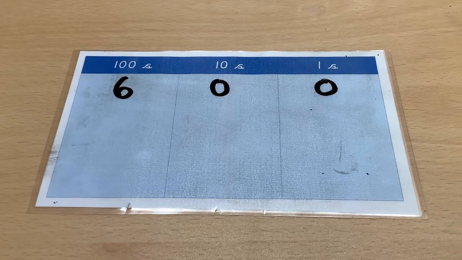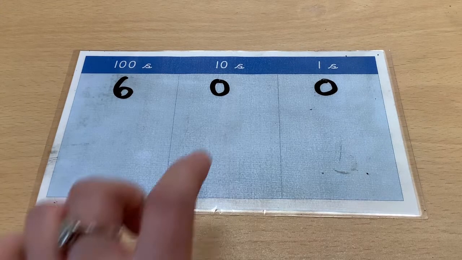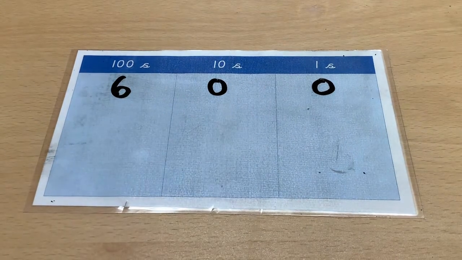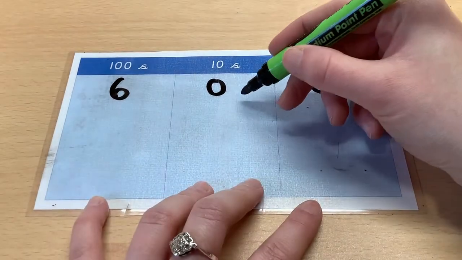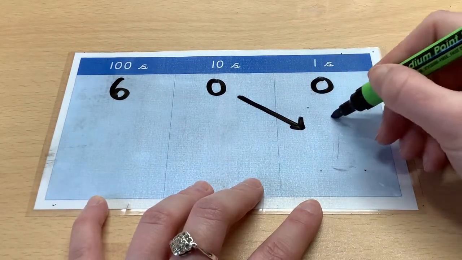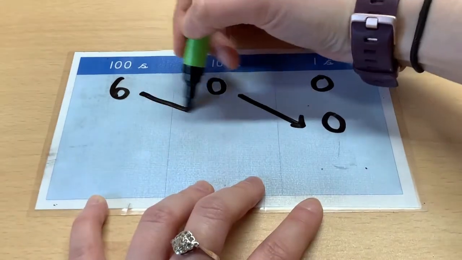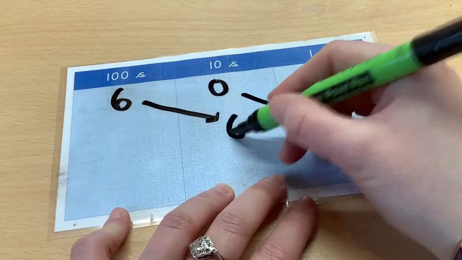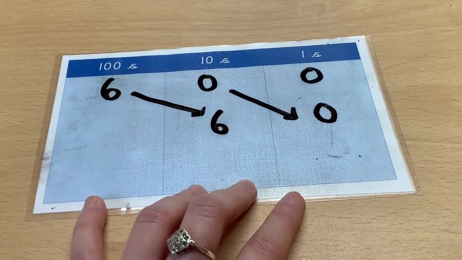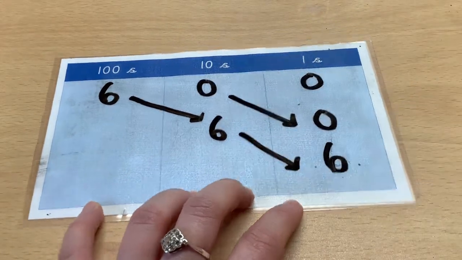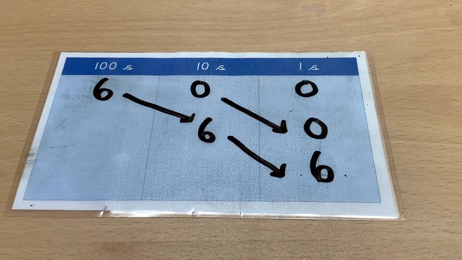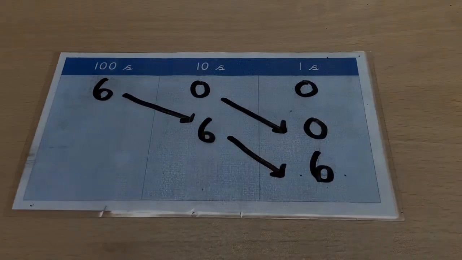When we use the two-step method to divide by 100, we're going to start with our tens, just like when we divided a hundreds number by 10 on Tuesday. We're going to turn the 0 tens into 0 ones and the 600 into 6 tens, and then we turn the 6 tens into 6 ones. And both ways show us that the quotient of 600 divided by 100 equals 6.